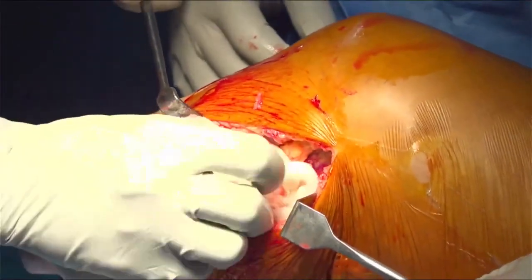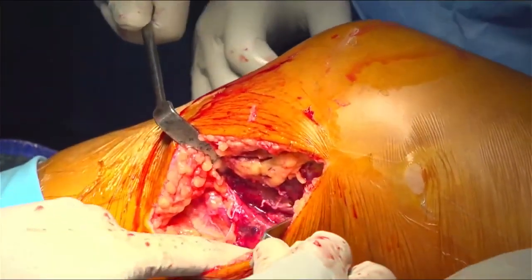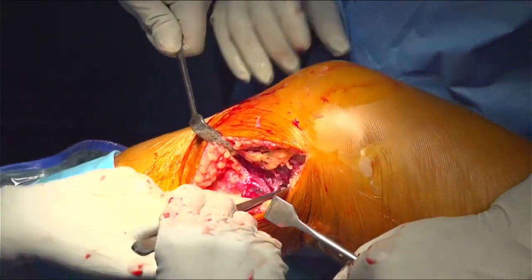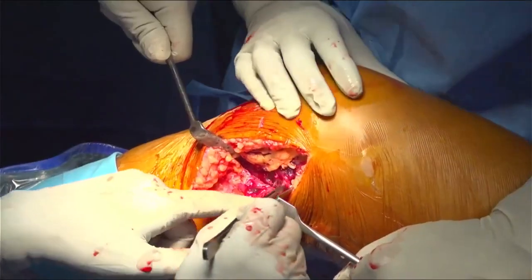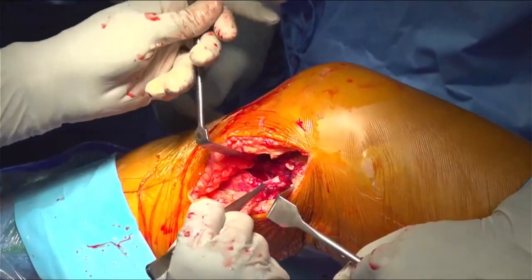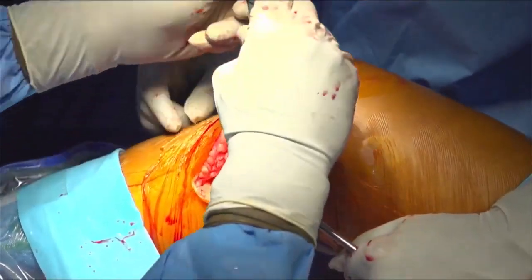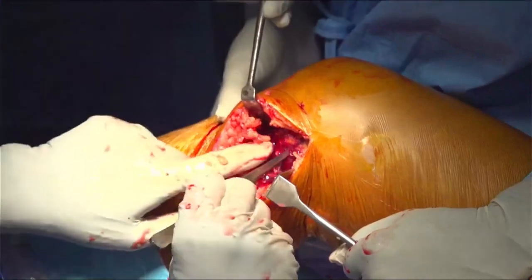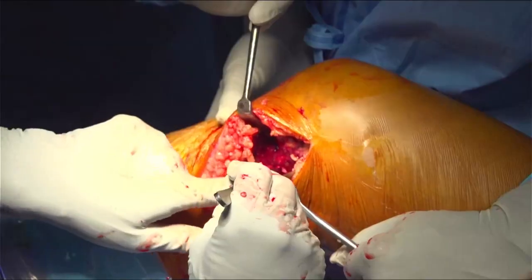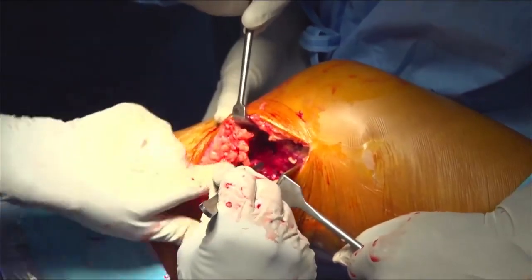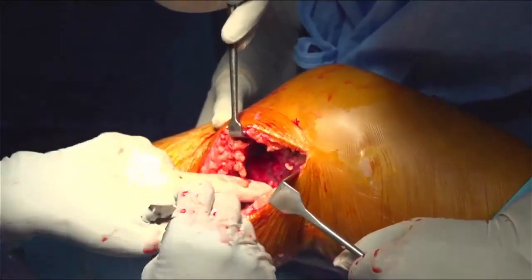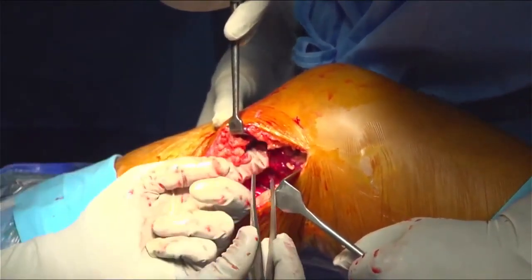Forceps please. Non-tooth forceps please. Okay, so this is one layer of the inner sheath. This is another layer of the inner sheath.